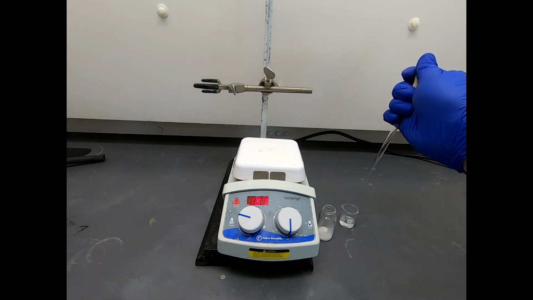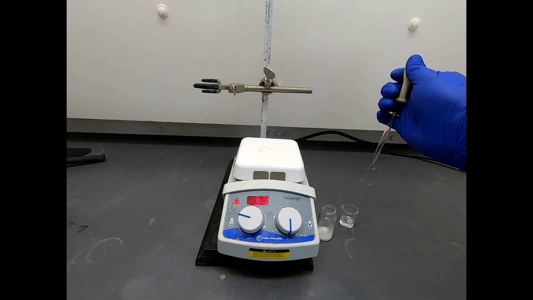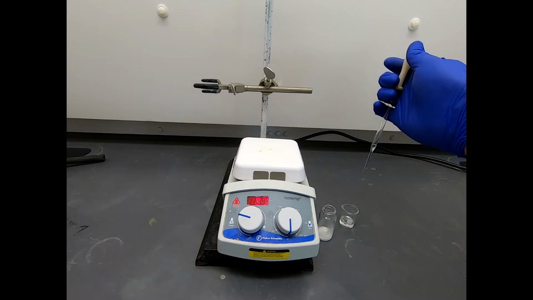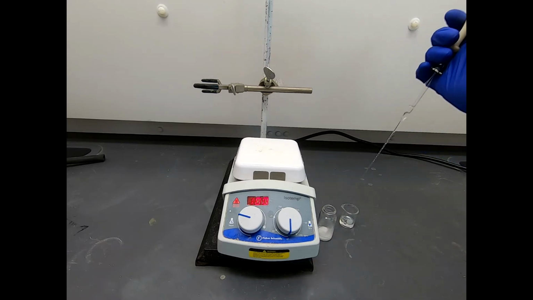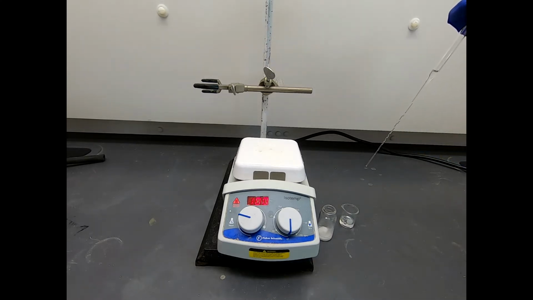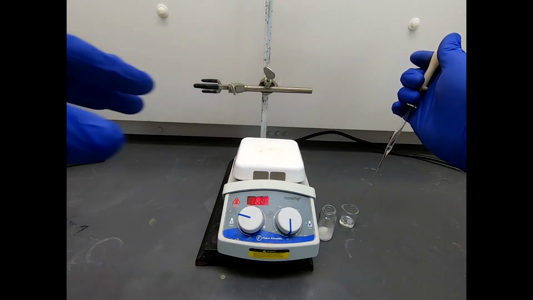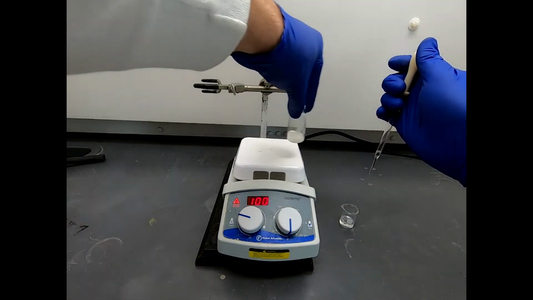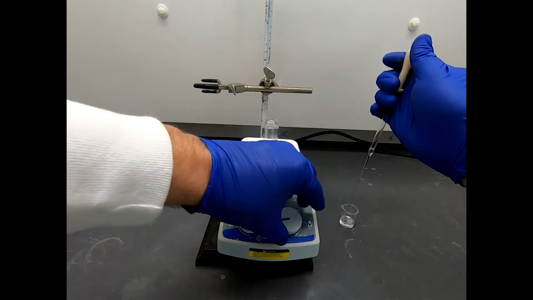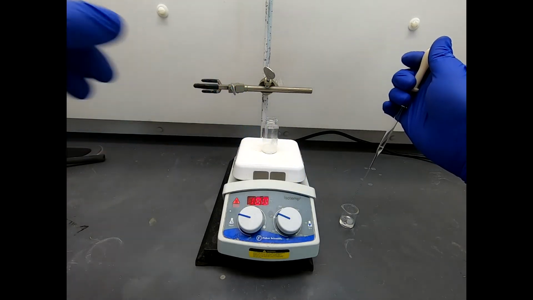So I have just a little bit of sulfuric acid to make it easier to handle, and I want to get 5 drops. Because it is thick, it doesn't pipette as easily. It's very viscous, very slow to be drawn up in this pipette. Now I'm not going to be super precise on this. Let's get this stirring a little bit.